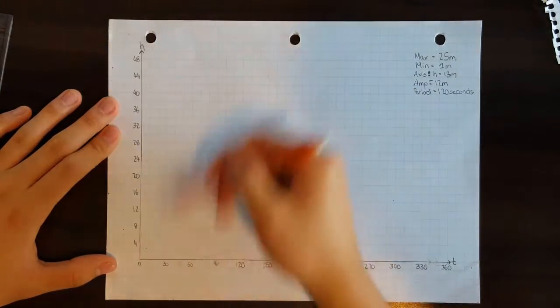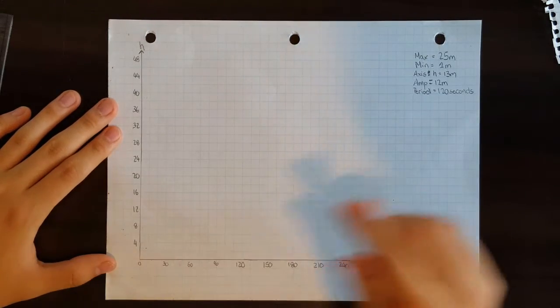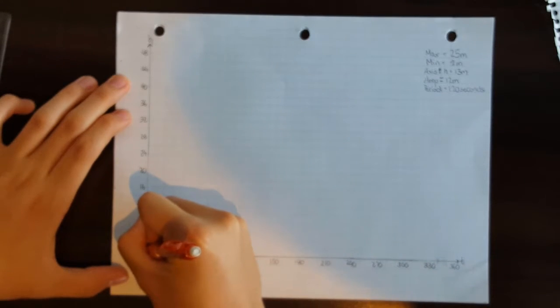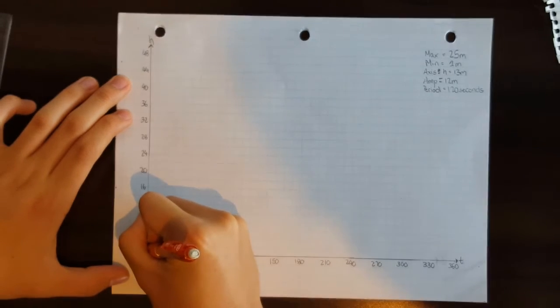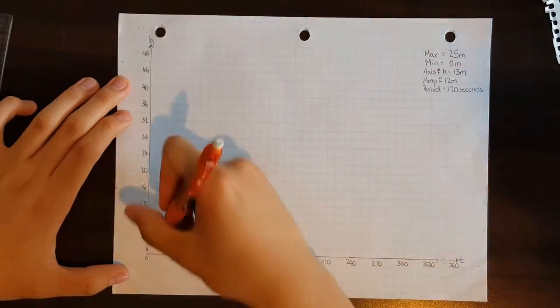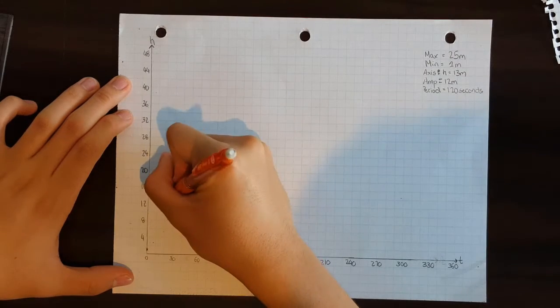So here you can see our given in the top right corner. The x-axis is now in t, and that's for the time it takes to complete a period, in seconds, so it goes all the way up to 360 seconds. Our height is our y-axis, and that goes up to explaining how tall the Ferris wheel is.